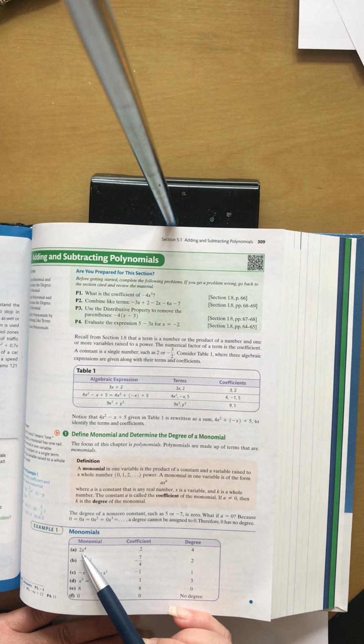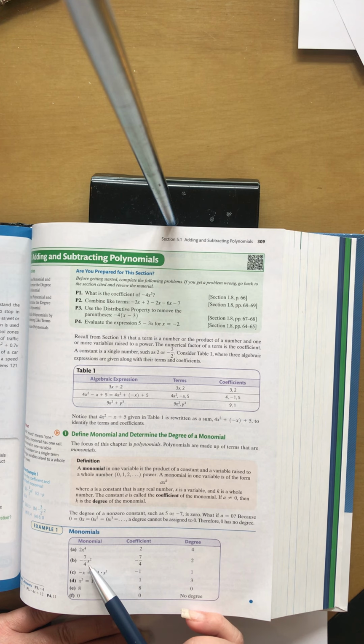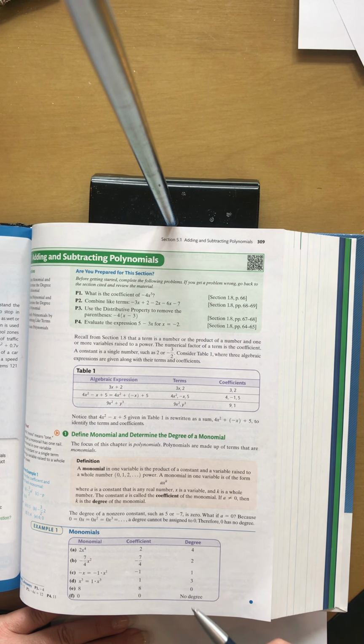The coefficient for 2x to the fourth is the number in front of the x to the fourth, which is 2. For B, the coefficient is negative 7/4. For C, it's negative 1. For D, it's positive 1, since there's an understood 1. For E, the coefficient is 8. And for F, the coefficient is 0.